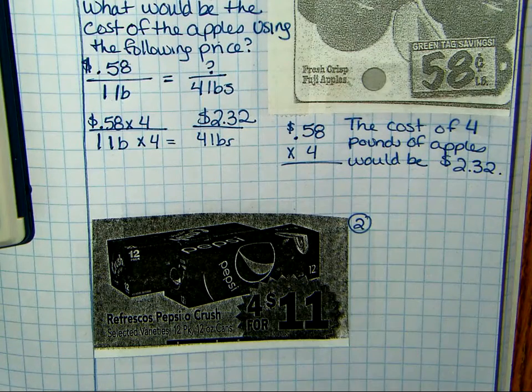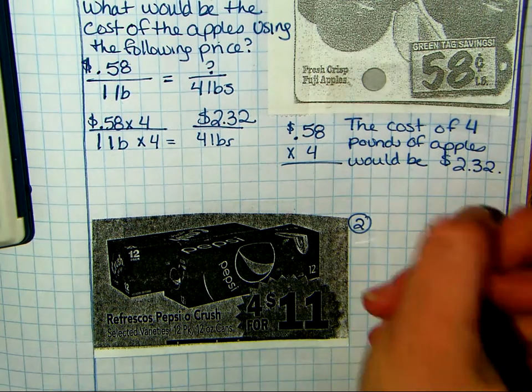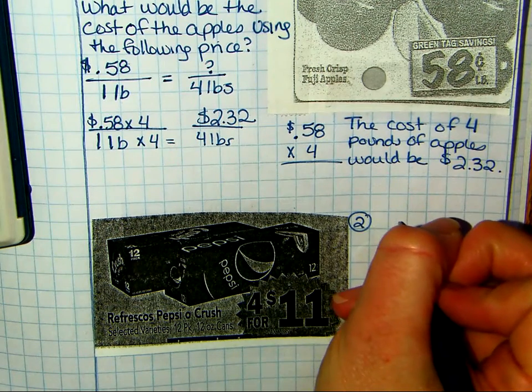In this example of Pepsi, we see that it has 4 packages of Pepsi cans for $11. Now the first thing to understand is, are we looking at 4 cans for $11, or something different? Looking at your ad, what do you think it is asking you? Is it saying 4 for $11 or something else? Kiki? I believe it's saying 4 packages for 11. And how many cans are in a package? 12. Okay.